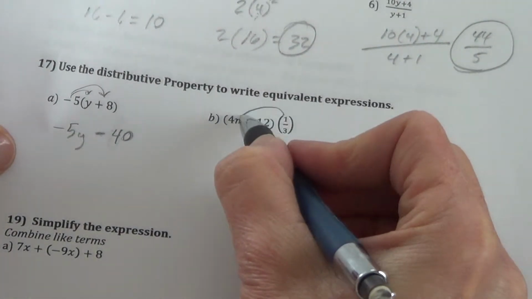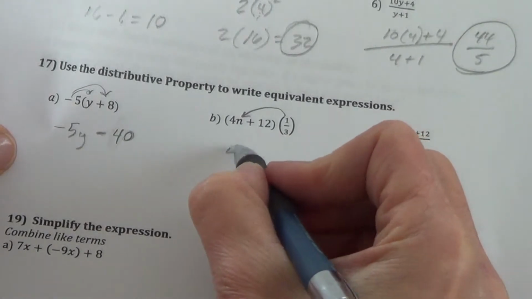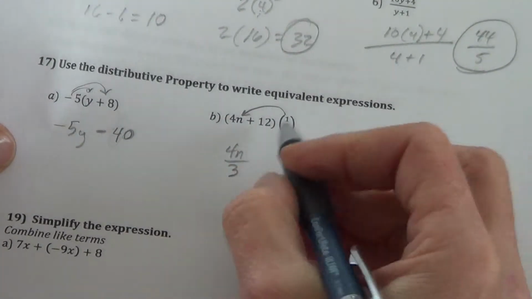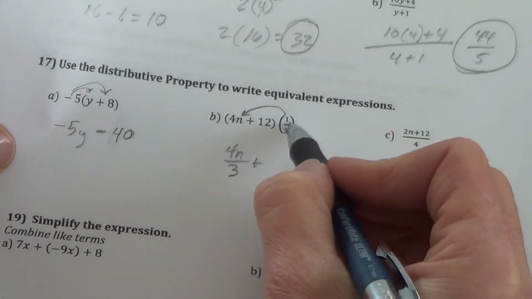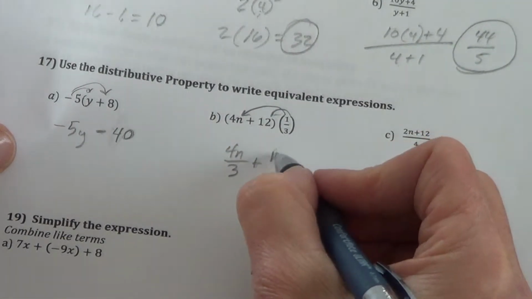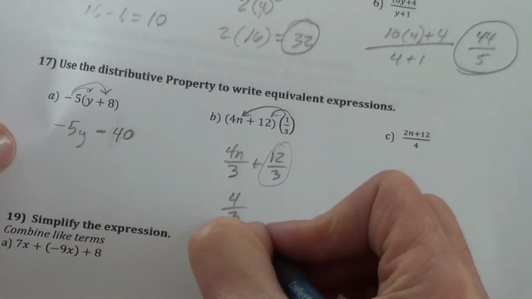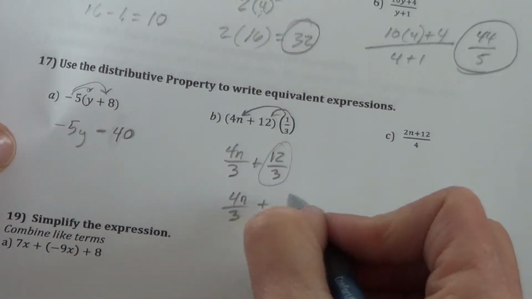Okay, this time 1/3 times 4n would be 4n over 3, because the 1 times the 4n just makes it 4n, plus 1/3 times 12 would be 12 over 3. Now this one can reduce, so we have 4/3 n plus 4.